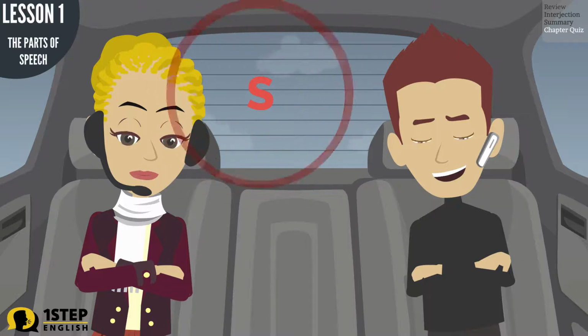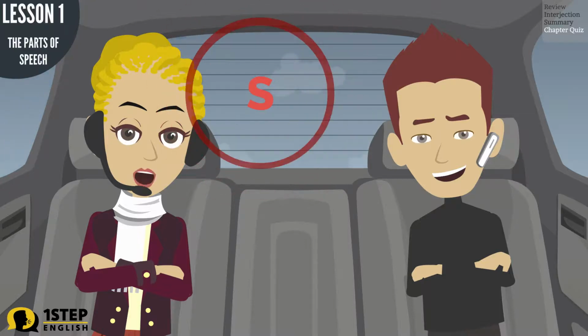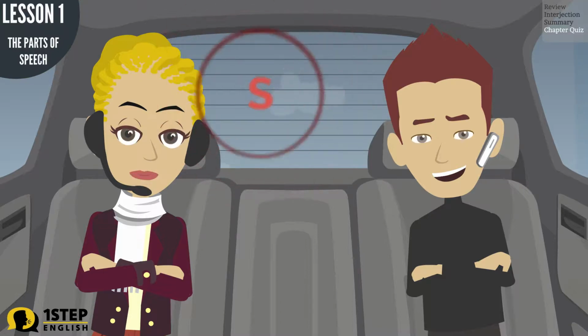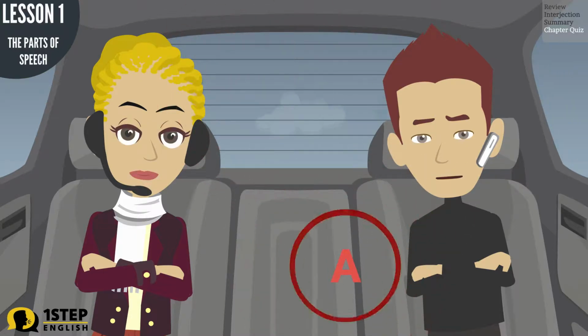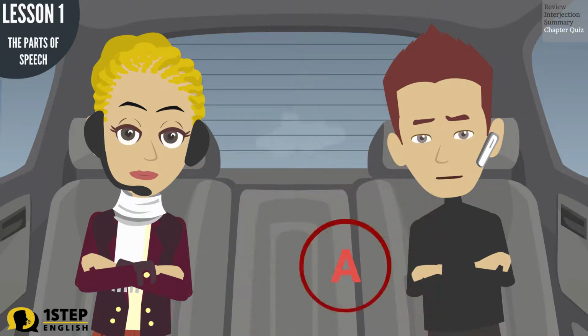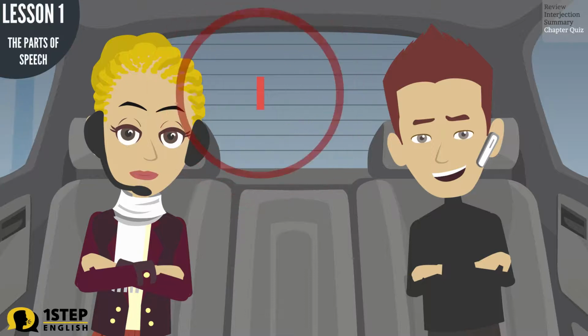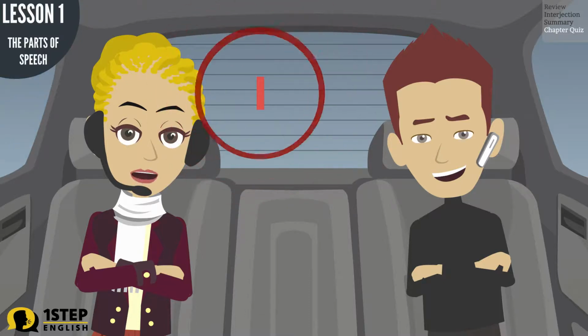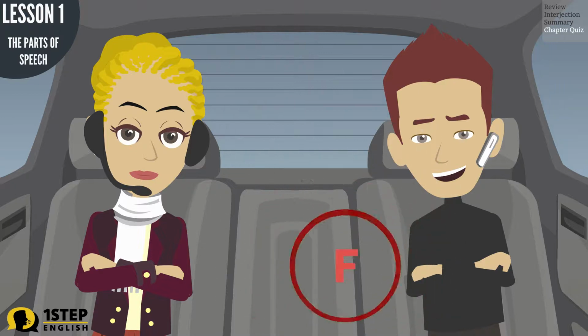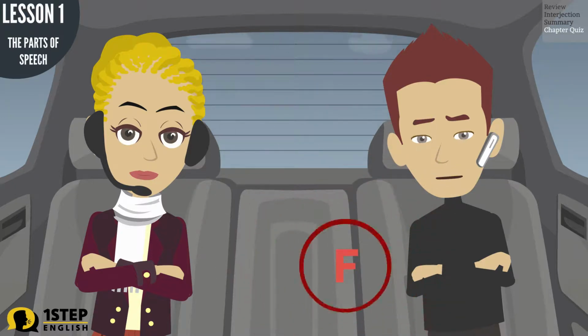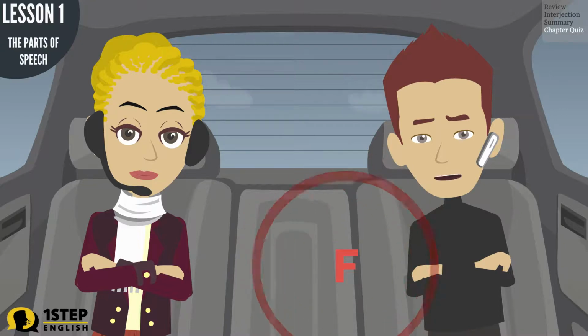1. S. Verb. The word, went, is a verb expressing action. 2. A. Adjective. The word, poor, is an adjective describing, doggy. 3. I. Noun. The word, bone, is a noun, which is a thing. 4. F. Subordinating conjunction. The word, when, is a subordinating conjunction introducing the subordinate clause, when he got there.